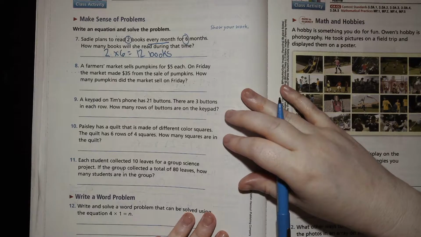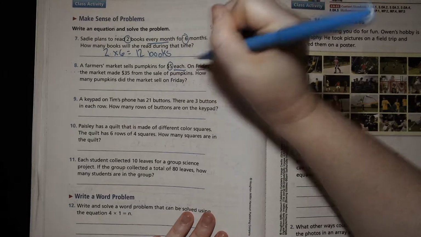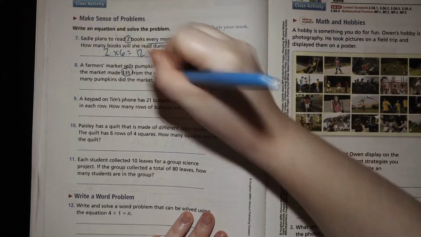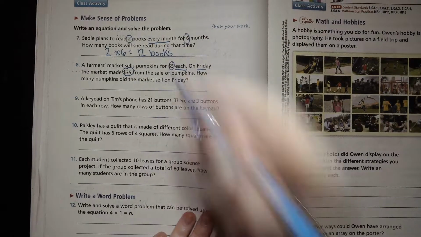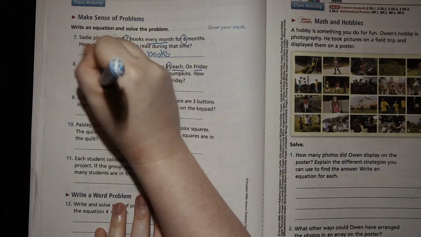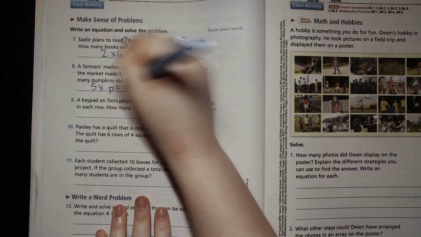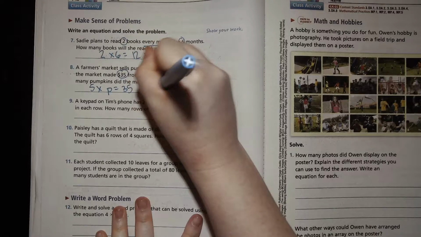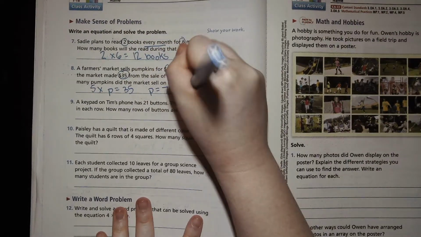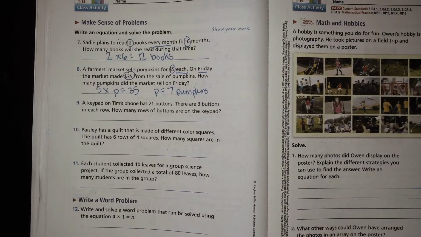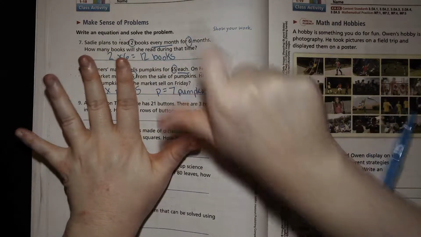A farmer's market sells pumpkins for $5 each. On Friday, the market made $35 from the sale of pumpkins. How many pumpkins did the market sell on Friday? Well, 5 times P equals 35. P equals 7 pumpkins. Right? Counting by 5. 5, 10, 15, 20, 25, 30, 35.